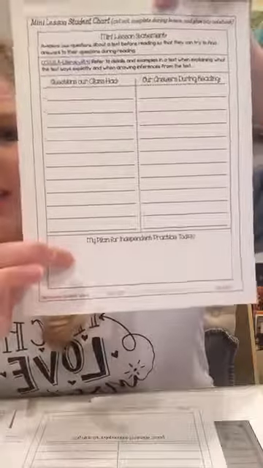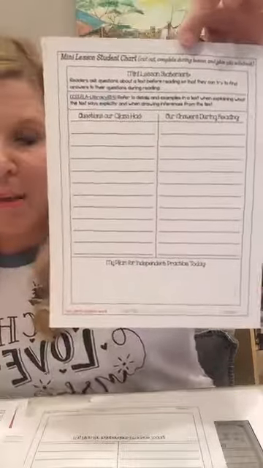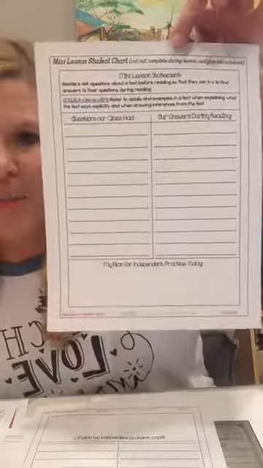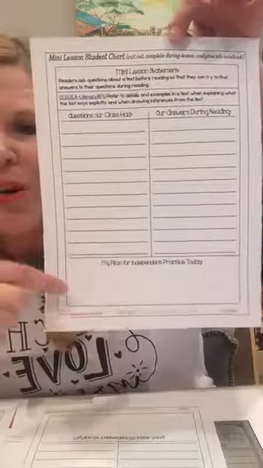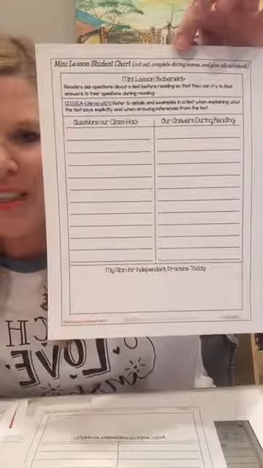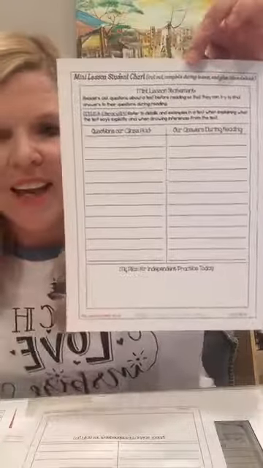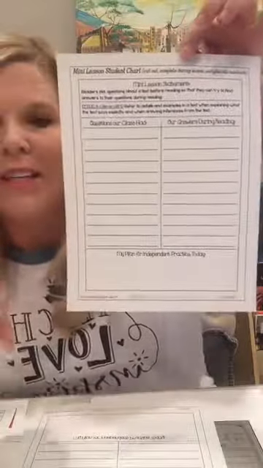Then what's really cool down here is they are going to make a plan for themselves for independent time. So they are going to actually plan out what they're going to be doing during independent time. And you can take a status of the class and say, okay, before we go back to work, everybody tell me what you're going to do. And they'll have their plan written out. So when they go back to their desk, they are all set to get started on reading and responding to their reading. So this is going to be a freebie that you're going to get.